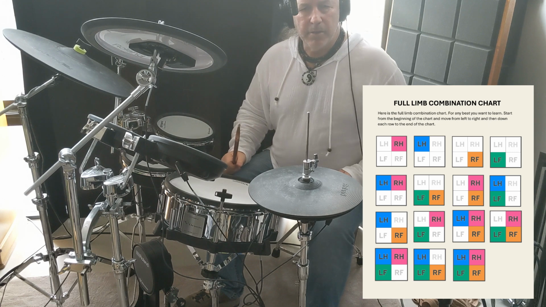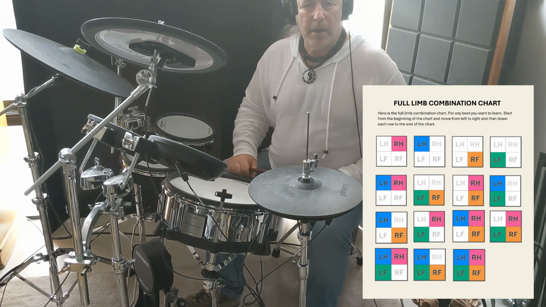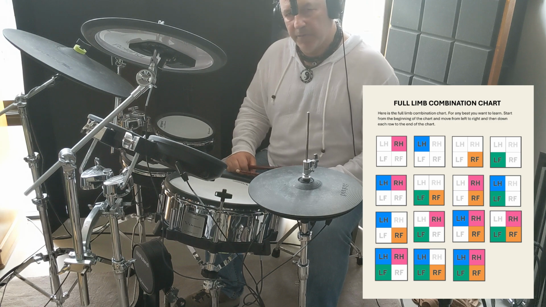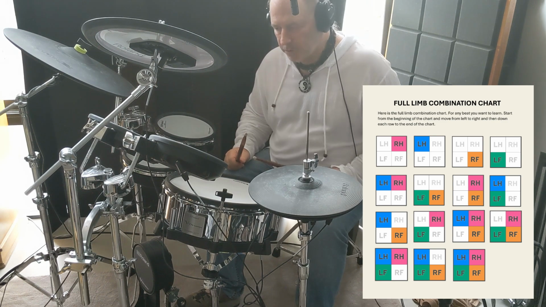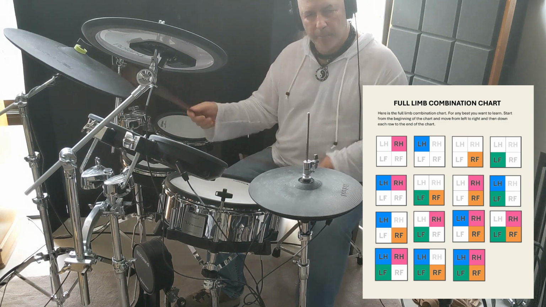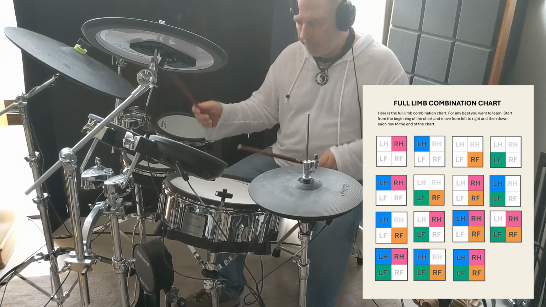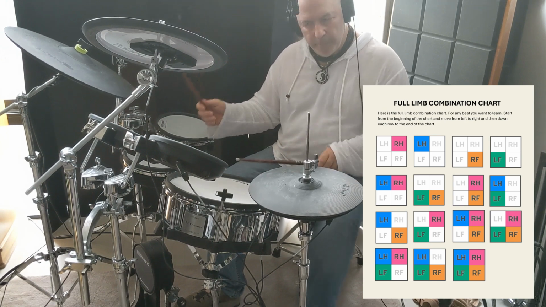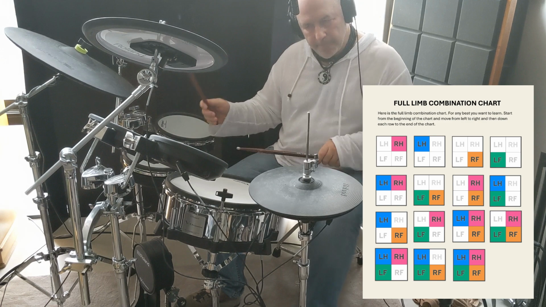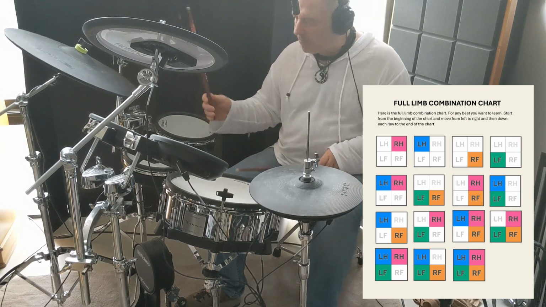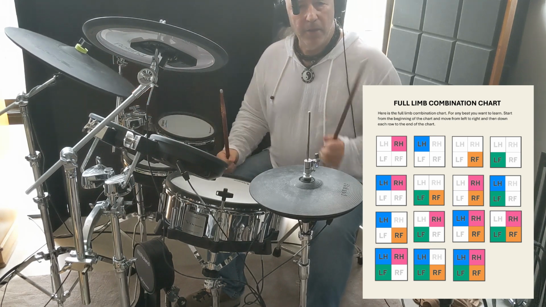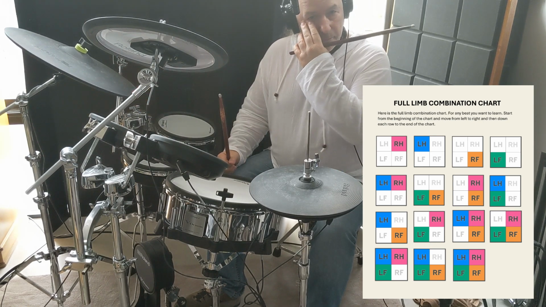Okay, all right, so now we've done, you can think of it as the left foot and the left hand together. Now we're adding the right hand on the next one. So here we go, 2, 3, 4. Musical, in the pocket, nothing changes, everything's the same. Same pocket, same feel, same cadence. Right? Okay.